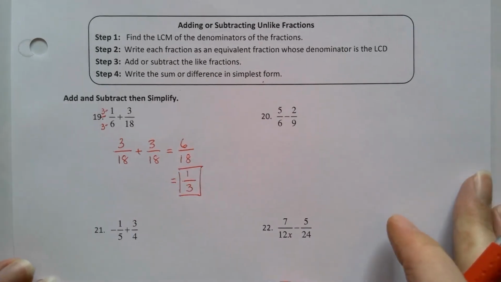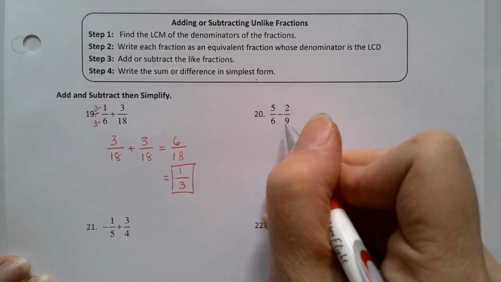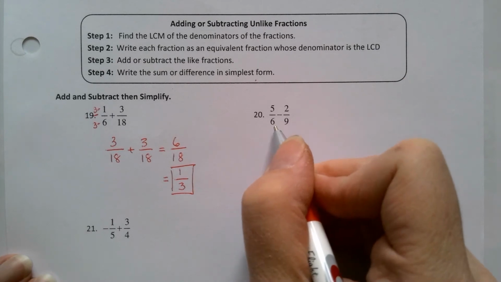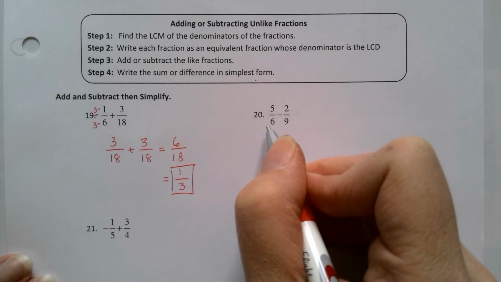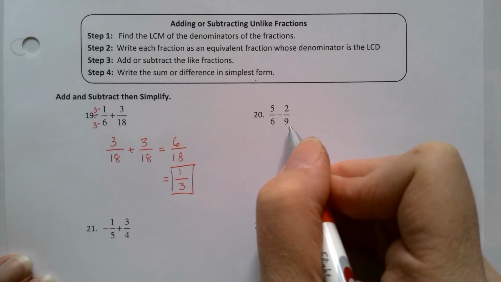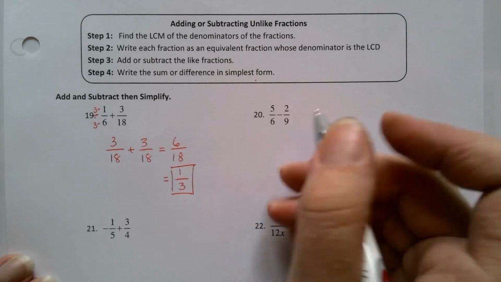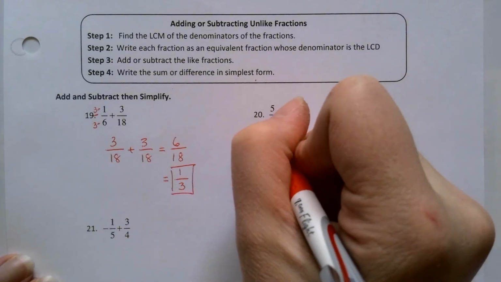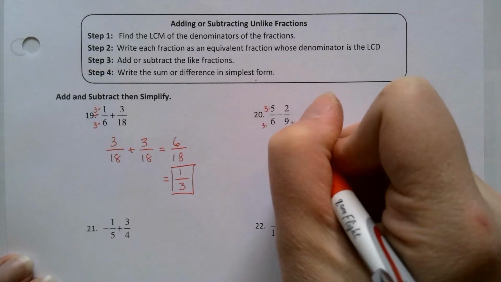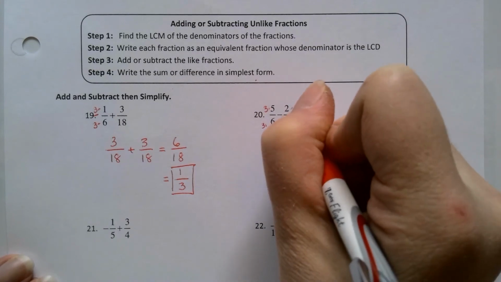All right, so we keep moving forward here. I have a 6 and I have a 9. I can't multiply 6 by a nice whole number to get 9, so I'm going to have to build them both up. So the next common multiple they have is 18. So knowing my times table is really helpful in this situation. So multiply this by 3 and multiply that by 3 and multiply this by 2 and that by 2.